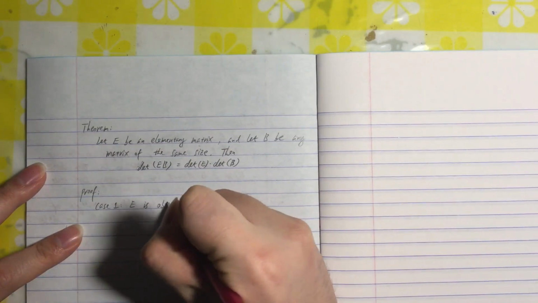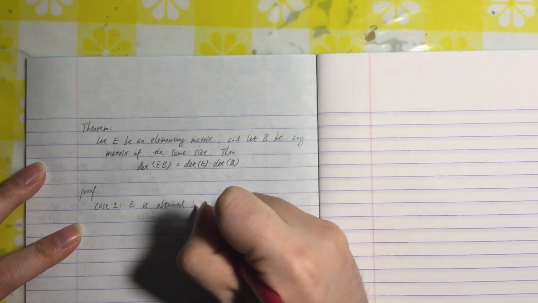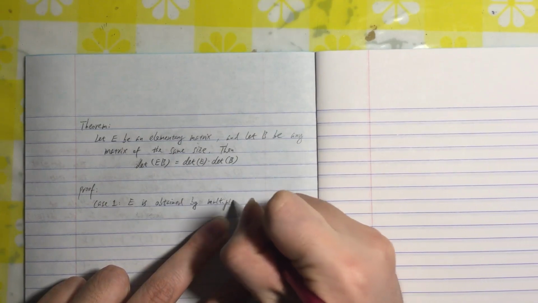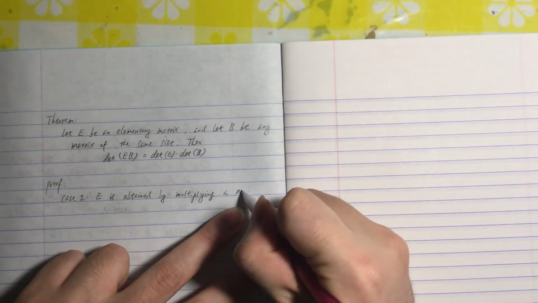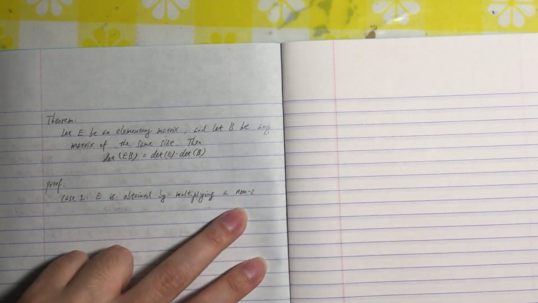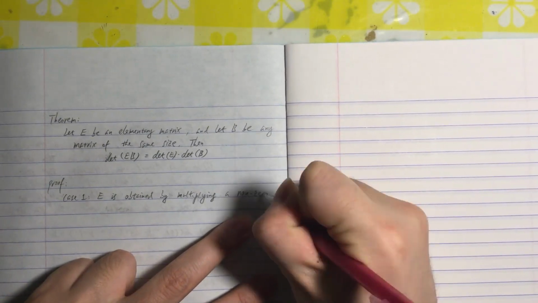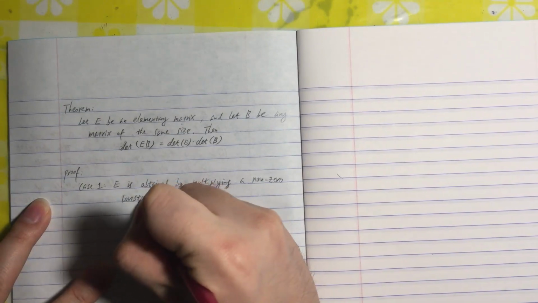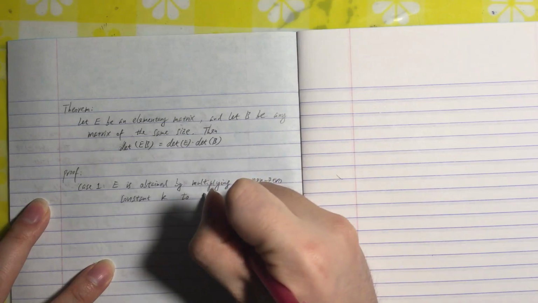E is obtained by multiplying a non-zero constant k to a row in In.